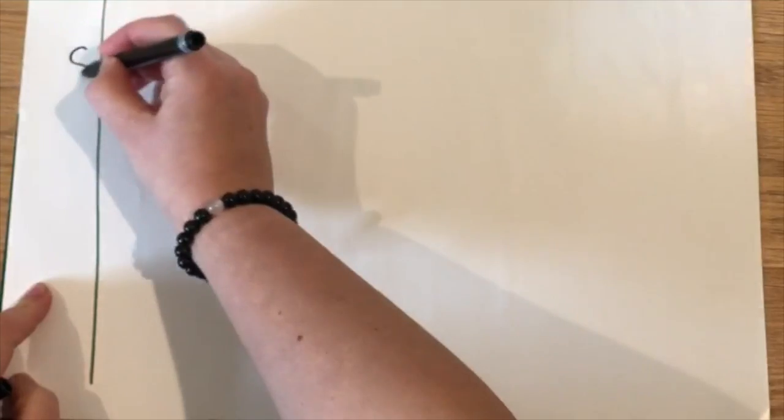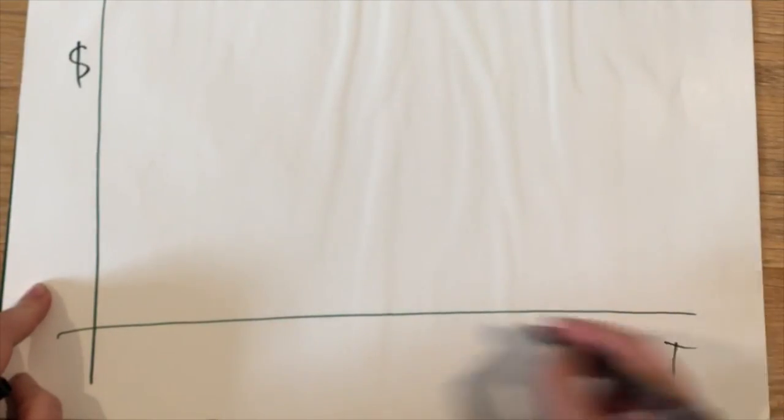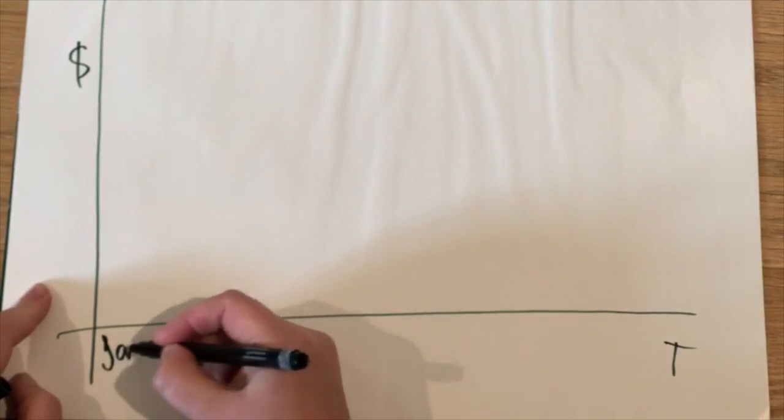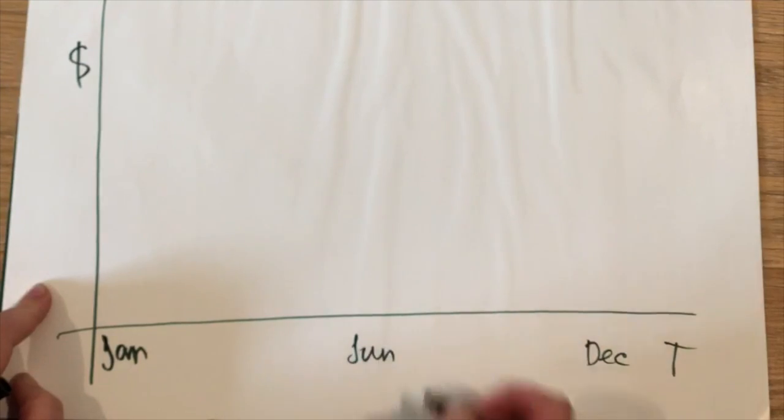Say you are a yoga teacher who rents a studio to offer their classes. So we'll start with money and time as our two dimensions. So let's take a look at January through December. And here's your June in between.